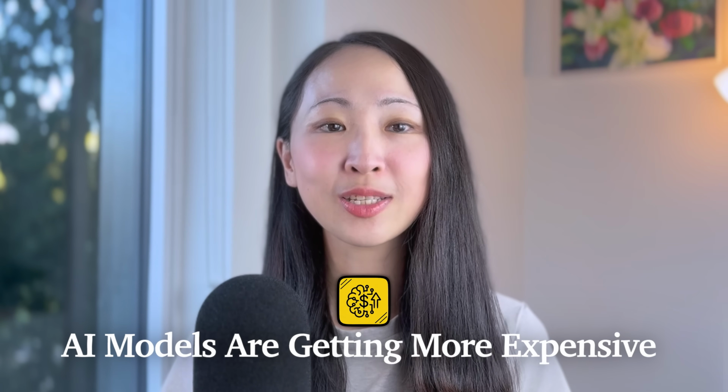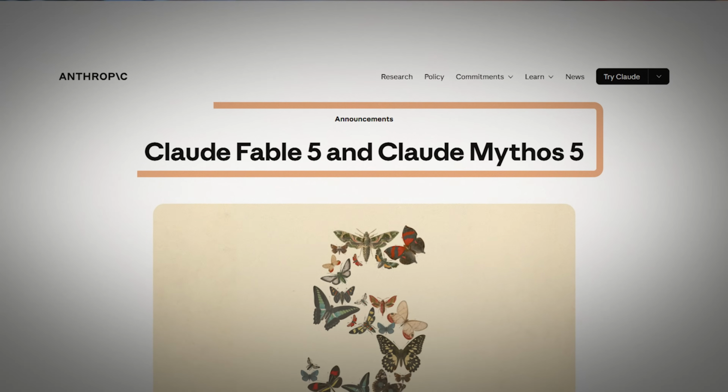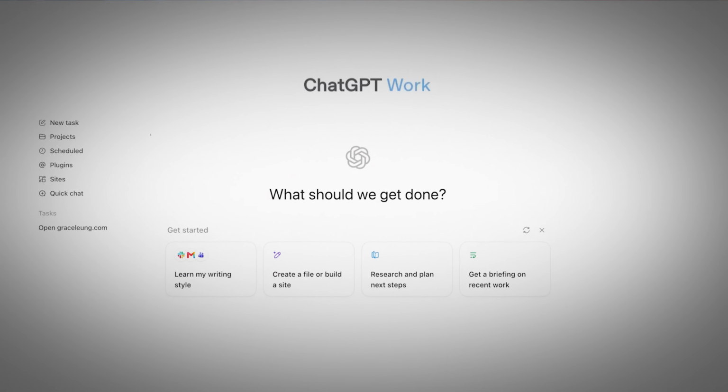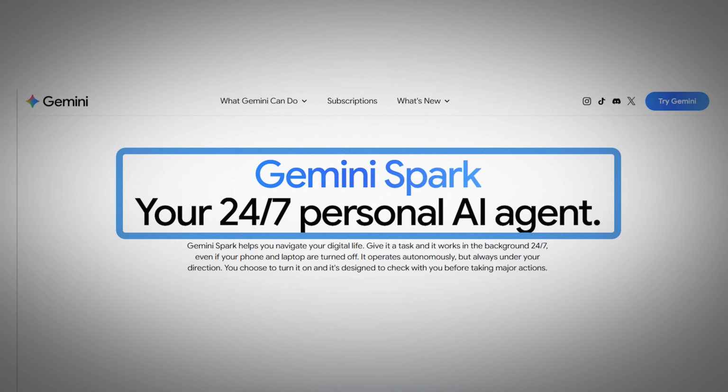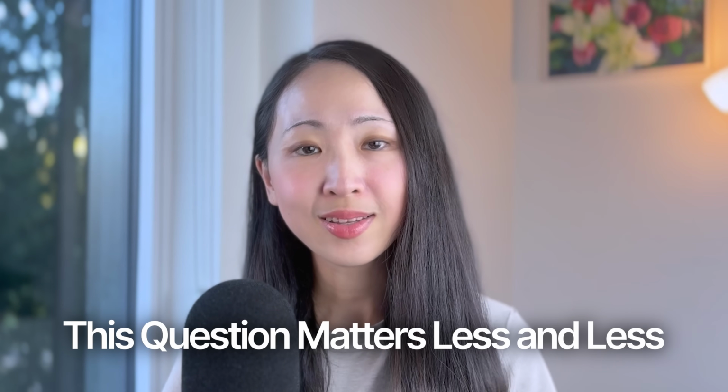AI models are getting more expensive, more restricted, and honestly harder to stay committed. One week, Claude feels like the best choice, and then ChatGPT gets better. And then Google shows up with something new. So the question is no longer which model is the best, because these questions matter less and less.